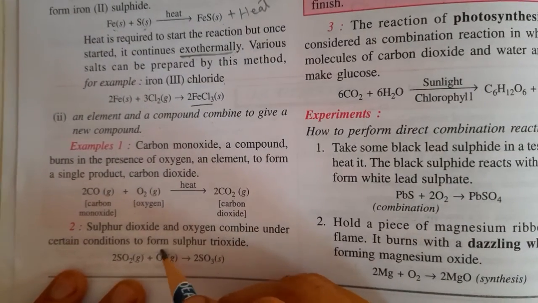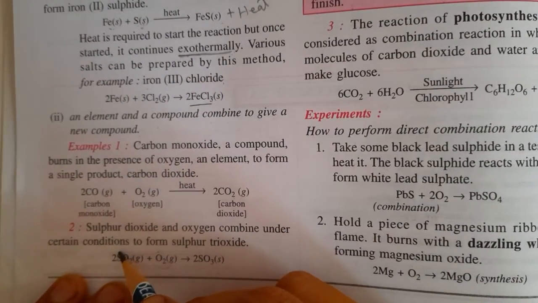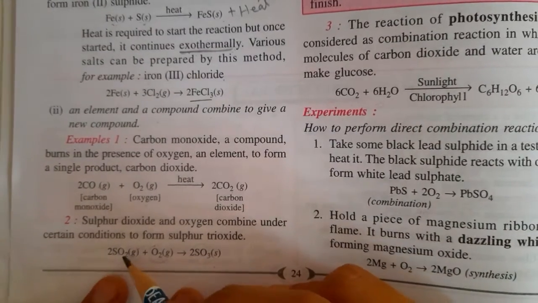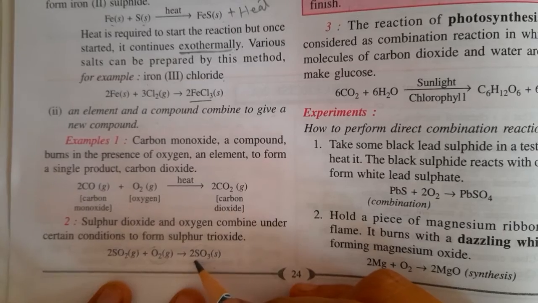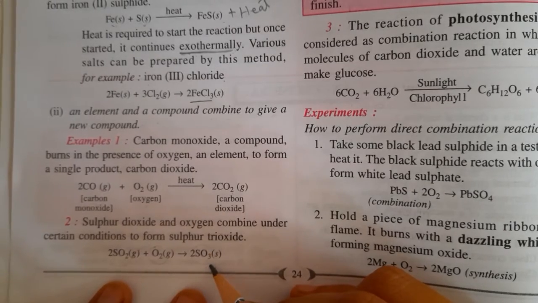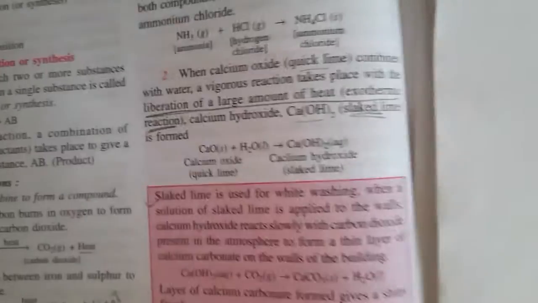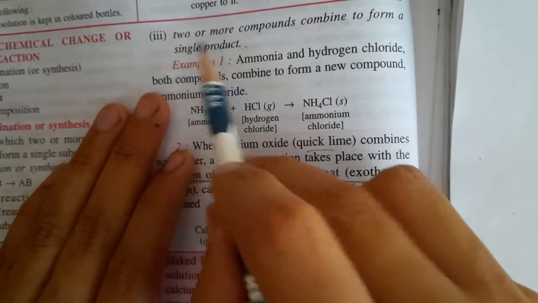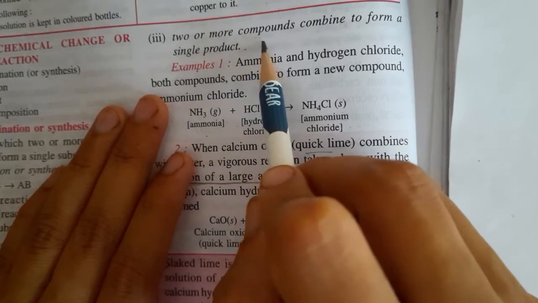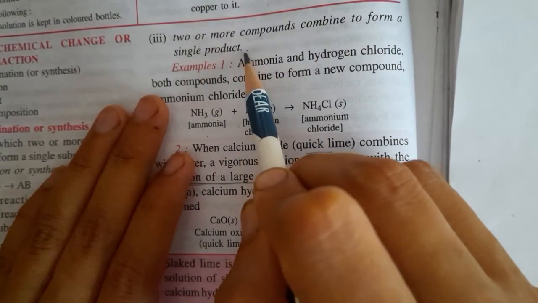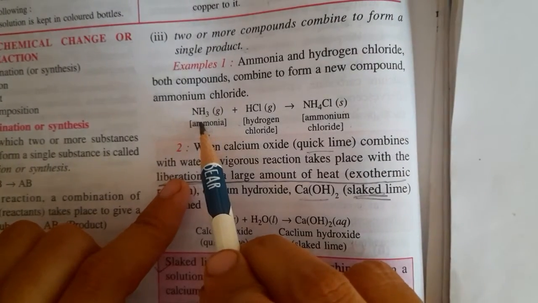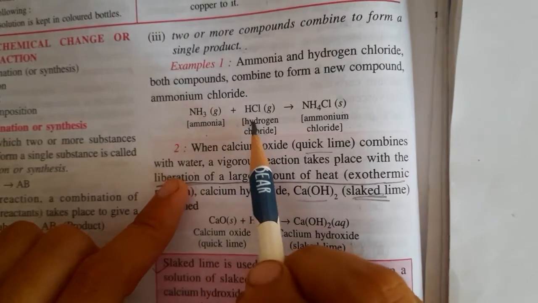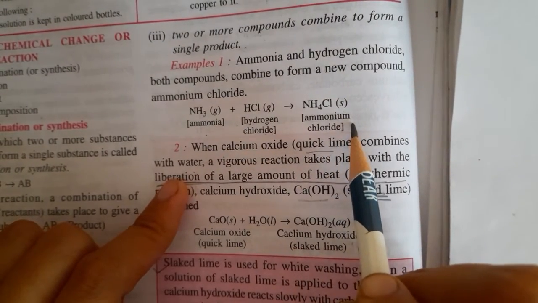Similarly, O2 combines with the SO2 compound and forms SO3. Understood? A third type of direct combination reaction: 2 or more compounds combine to form a single product. Ammonia is a compound, hydrochloric acid is a compound, and both combine together and form ammonium chloride.